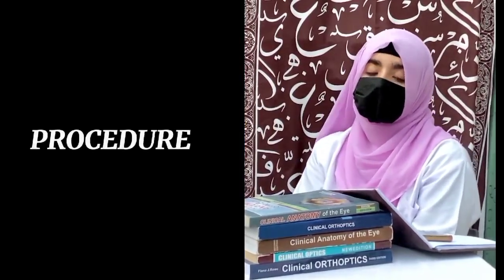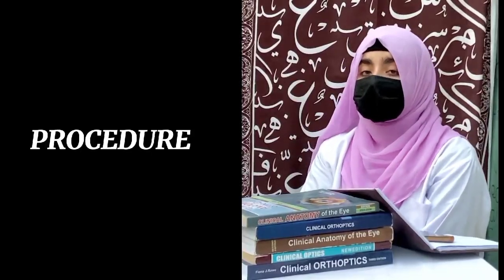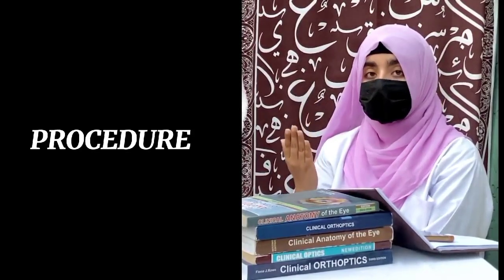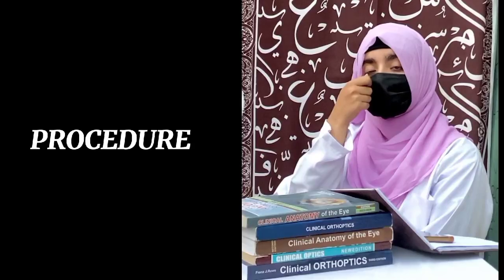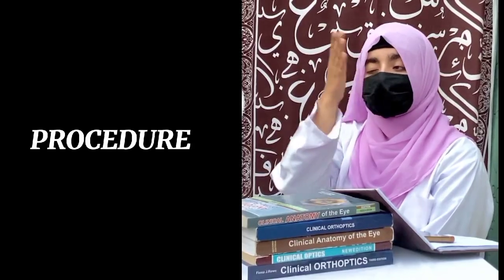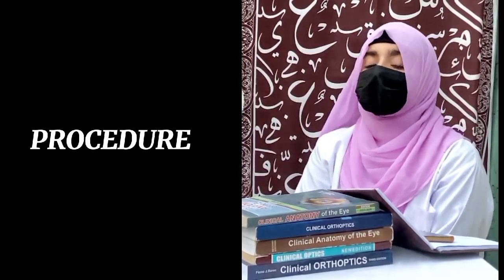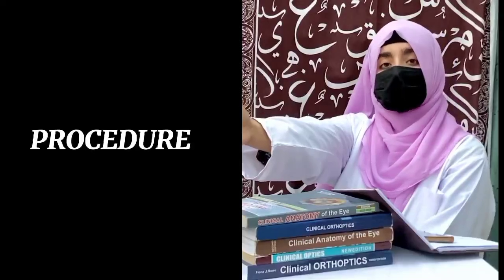Now we talk about the procedure. Tell the patient about the test. The patient should be instructed to fixate on the distant target. The patient's right eye should be examined with the examiner's right eye, with the retinoscope in the right hand, and vice versa. Working distance should be maintained at arm's length. The examiner should keep both eyes open. The examiner should stay as close to the visual axis as possible. The examiner should not obstruct the view of the target.